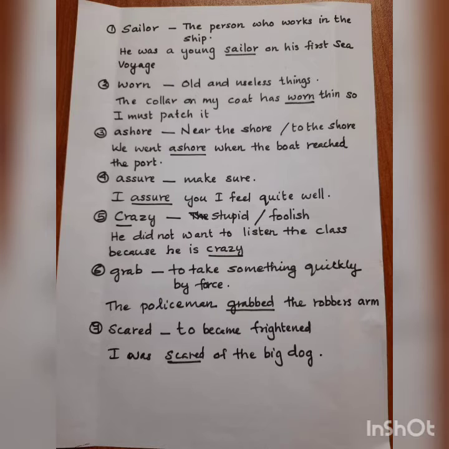Then crazy, stupid or foolish. She did not want to listen to class because she is crazy. Grab, to take something quickly by force. The policeman grabbed the robber's arm. Scared, to become frightened. I was scared of the big dog.